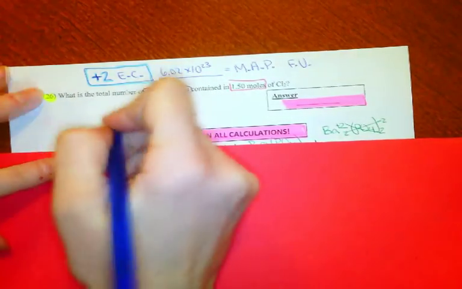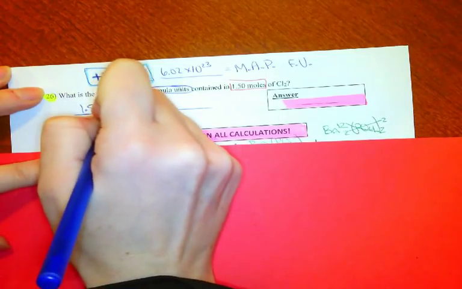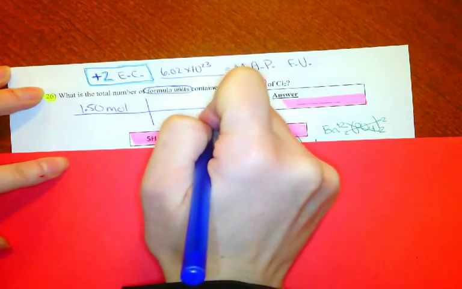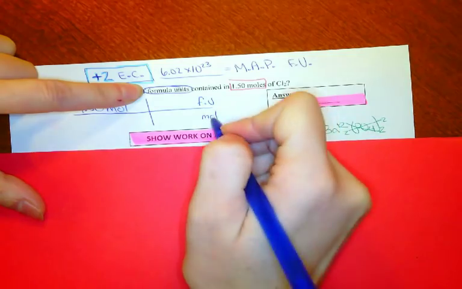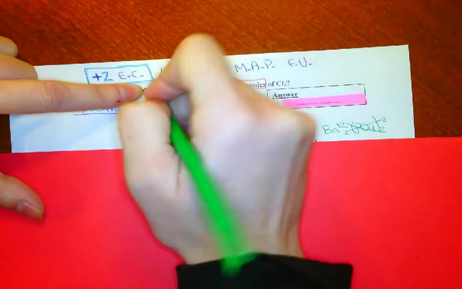So I'm going to speed this one. 1.50 mole. I just go down that unit mole, and I put what I want on top, what I circled, which is formula units. Okay. I know a mole always gets a 1 in front of it, and I know that map for you gets Avogadro in front of it.